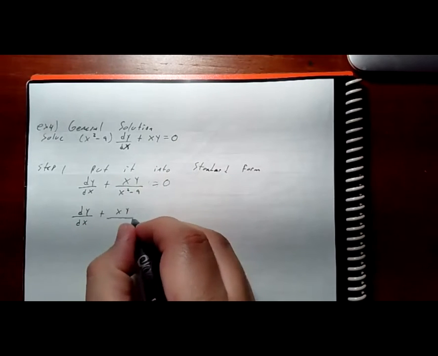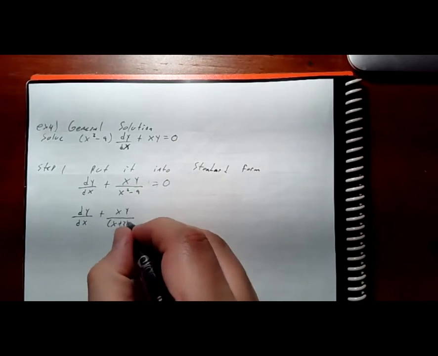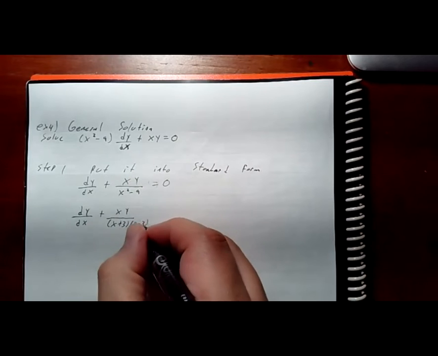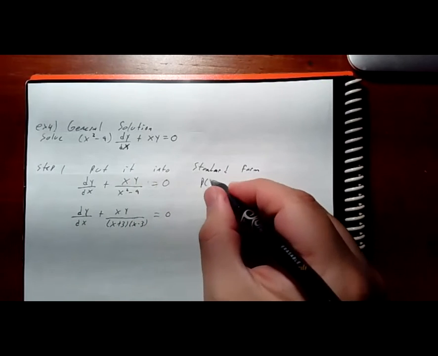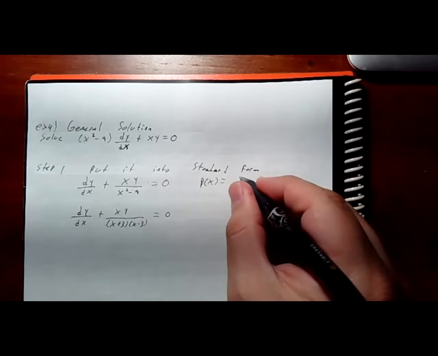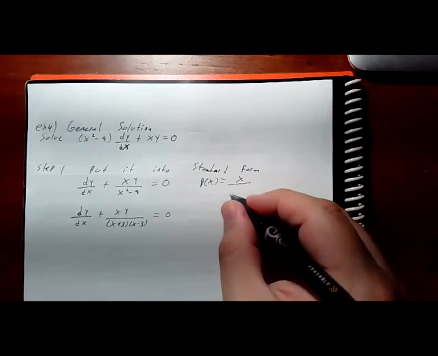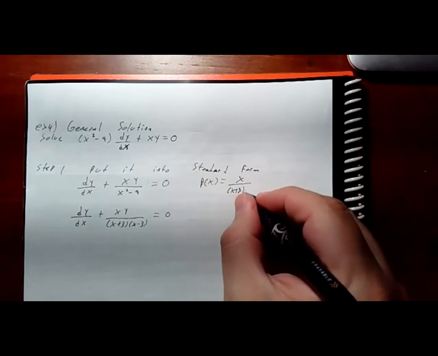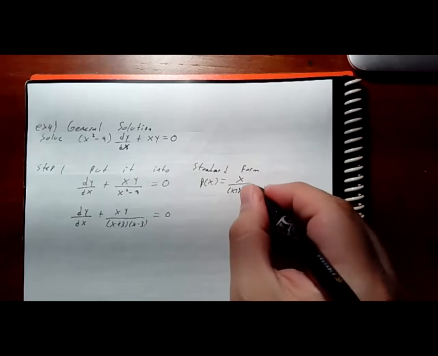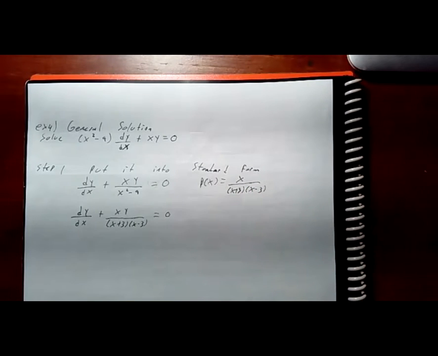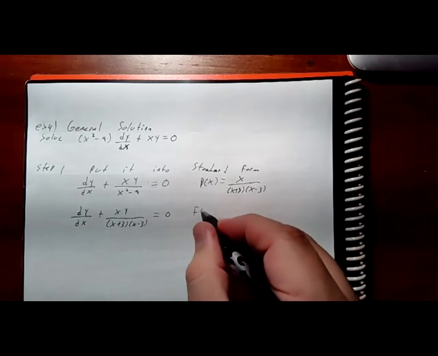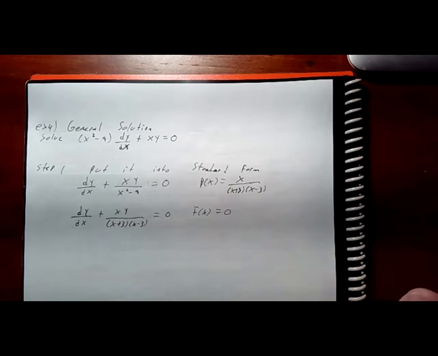We can factor that into a difference of squares, correct? So p of x is this weirdness. F of x, thank God, is 0, so that'll make it a little easier.